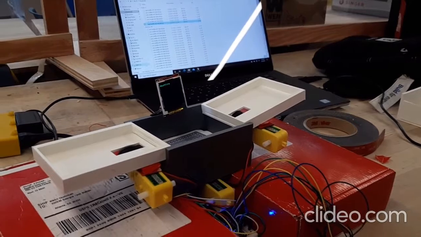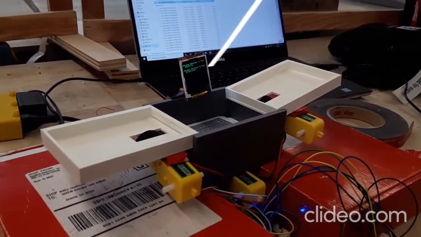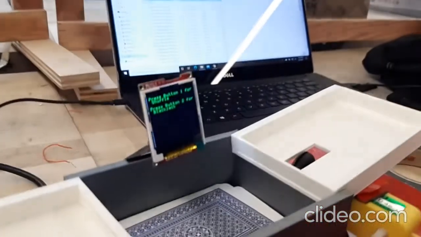have a timer set up. When 30 seconds end, it's going to stop moving the motors automatically. So as you see, it just stopped automatically and we're back to the home screen.